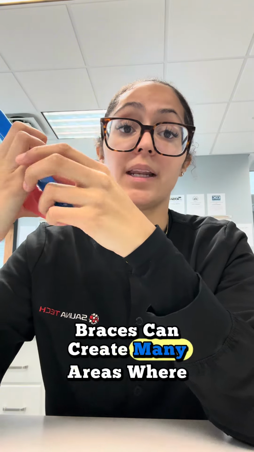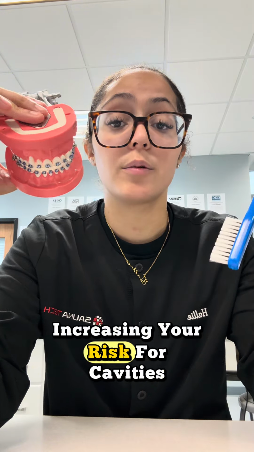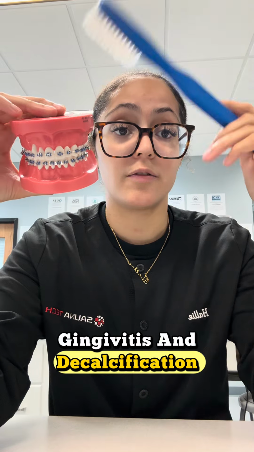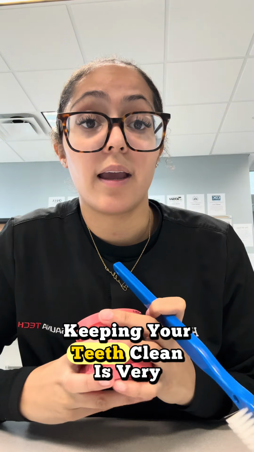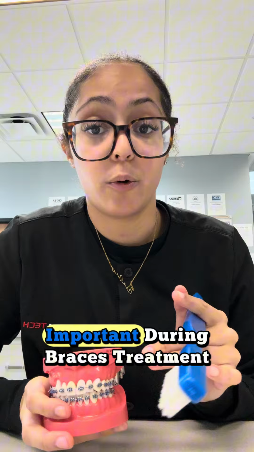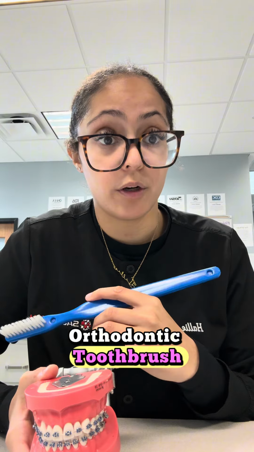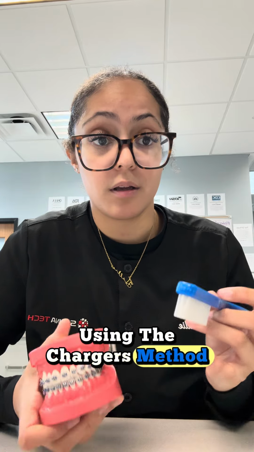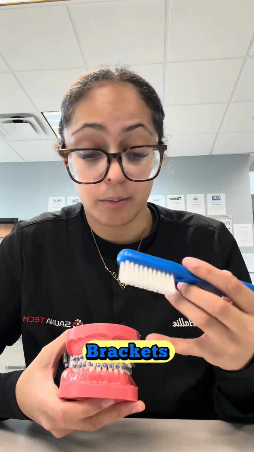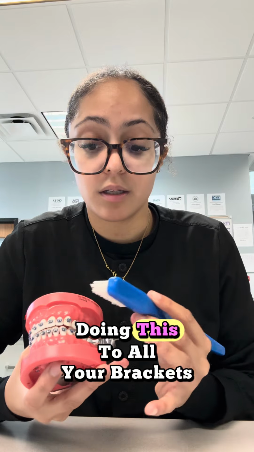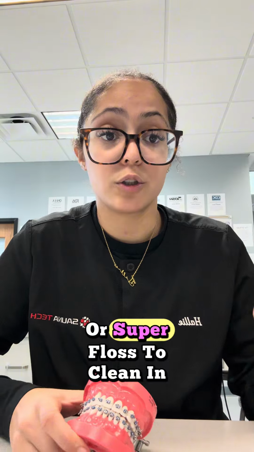braces. Braces can create many areas where food and plaque can collect, increasing your risk for cavities, gingivitis, and decalcification. Keeping your teeth clean is very important during braces treatment. Brush after every meal using a soft bristled brush or orthodontic toothbrush using the Charters method, brushing above and below all your brackets. Doing this to all your brackets above and below. When you're flossing, use a floss threader or a super floss to clean in between your teeth and under your wires.